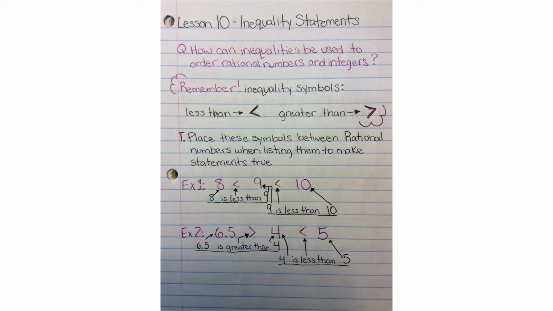Hello class, welcome to lesson 10 where we are going to be looking at inequality statements. Hopefully you remember what inequality statements are. You've seen them for probably the last 3 years in school. I know definitely we've seen them in this class a lot on our Wednesday worksheets, but we're going to take a closer look at them today, especially how they relate to integers and rational numbers on a number line.